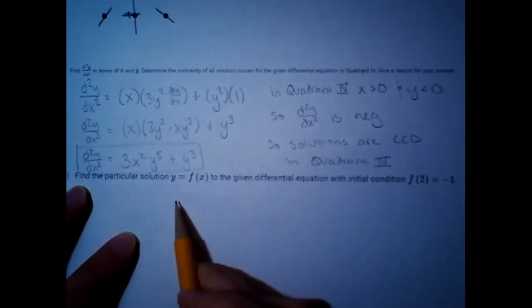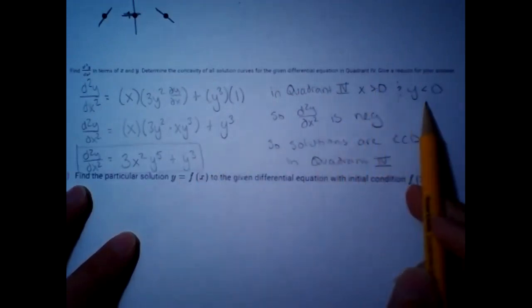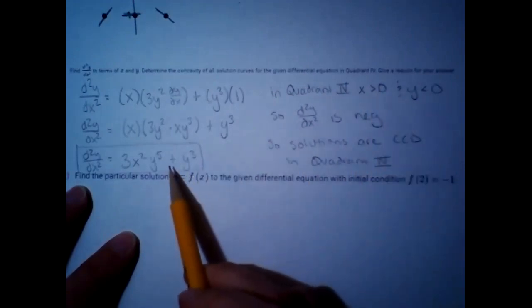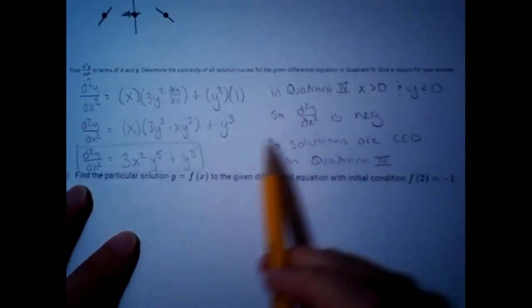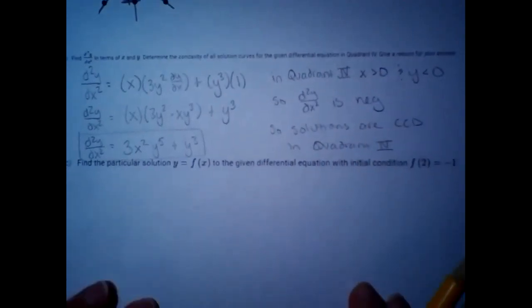So we got the second derivative. Now we didn't plug in actual numbers. I guess you could make up a positive number for x and a negative number for y if you'd rather deal with actual values. But we got that the second derivative was negative, so the solutions are concave down in quadrant 4.